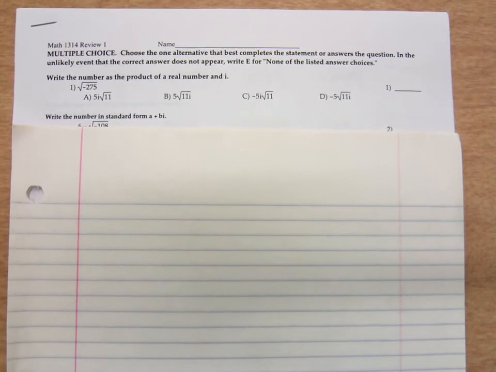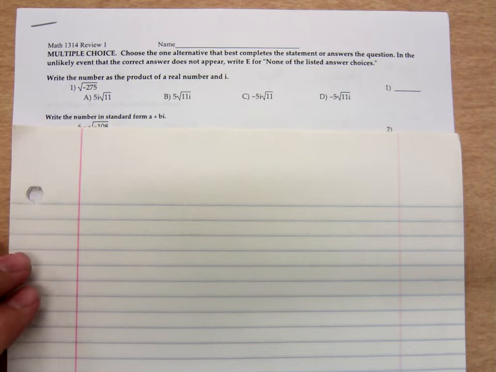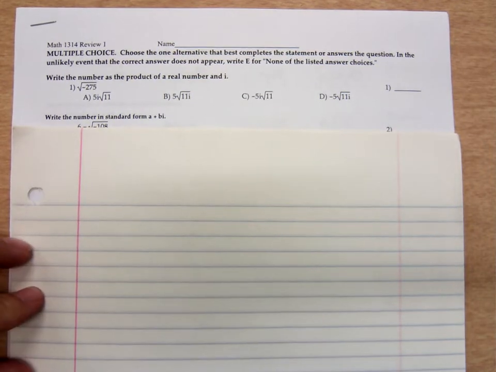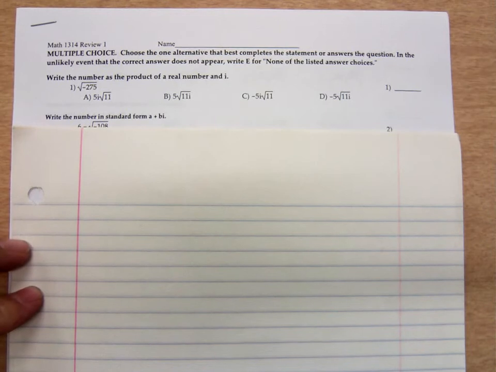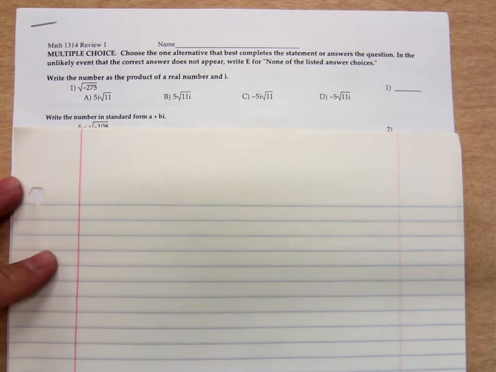We're working on the review sheet for the first in-class college algebra test today. I'm going to just be starting at number 1, working straight through it. We've done a lot of stuff this semester so far. We've started off simplifying square roots, working with imaginary and complex numbers, and we solved quadratic equations: factoring, square root method, quadratic formula. Now I'm just scaring you. Let's just go ahead and jump right in and get started.